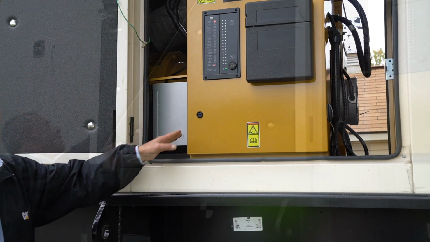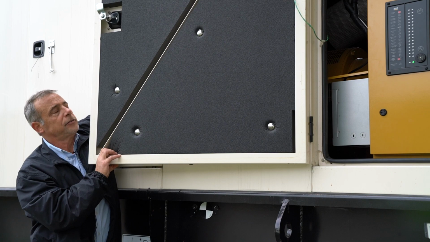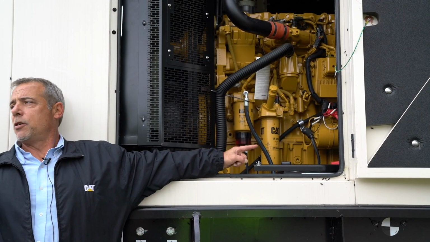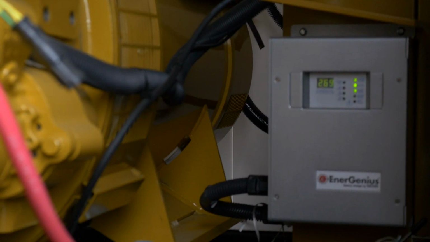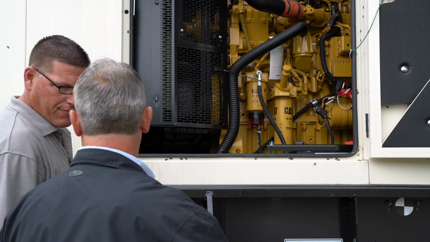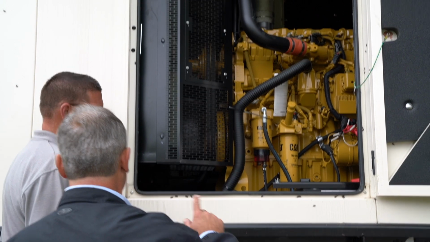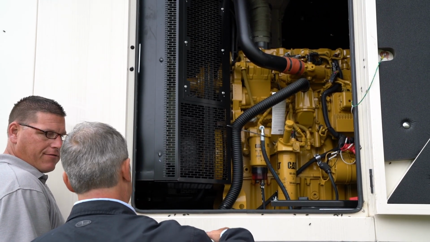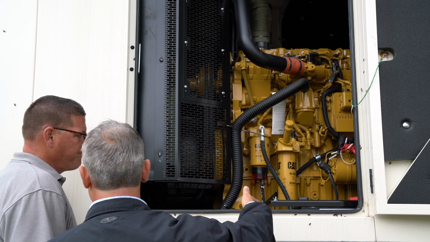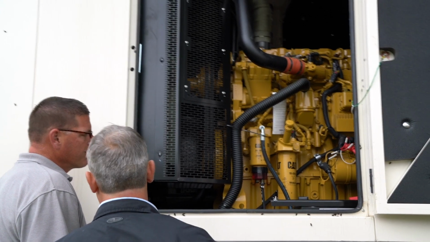You have the battery charger here. The charger's deep in there. Same as with the control panel, green lights are good, red lights are bad. You will see an amber light when it goes into boost mode, which will happen. It periodically checks the batteries and sees if it needs to actually activate it.